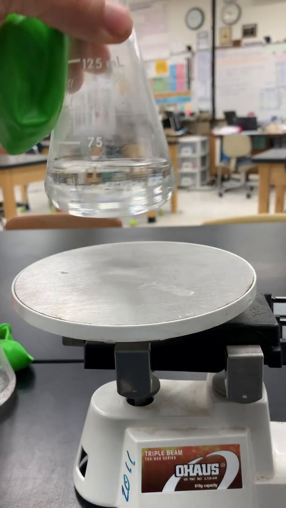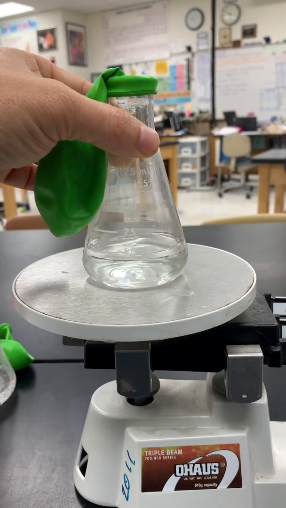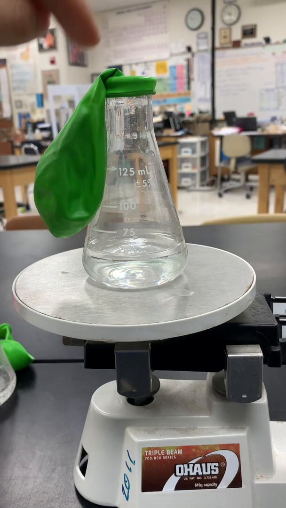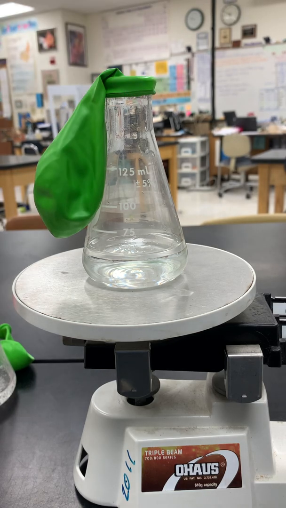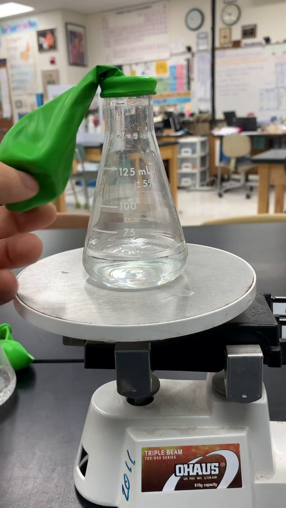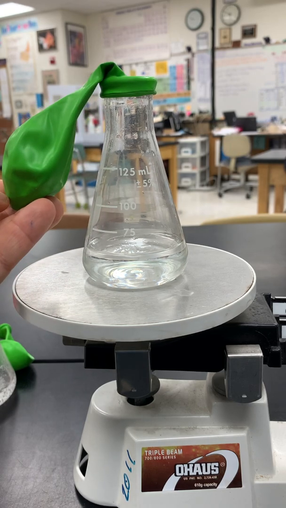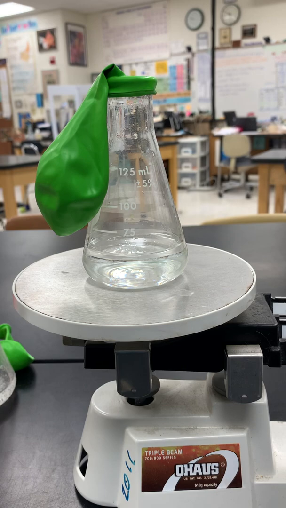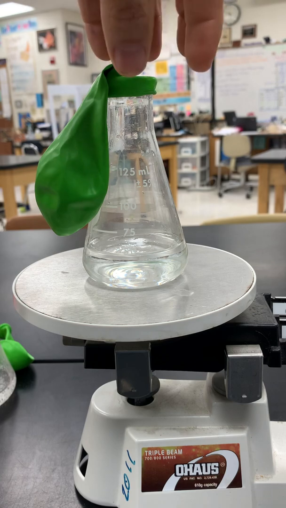Okay, you're back, hopefully. So here's one thing you could change. What we could change is the way we started. So what we've done here instead is now we've taken the balloon and we've attached the balloon to the flask. And I went ahead of time and put the 5 grams of baking soda in. And I also went ahead of time and put this onto the flask.